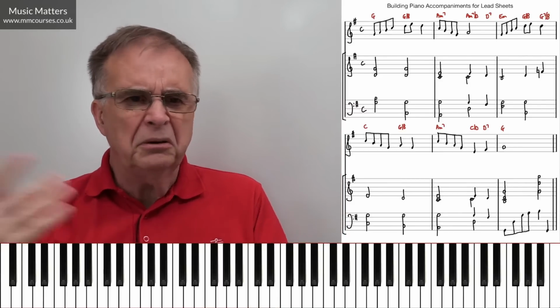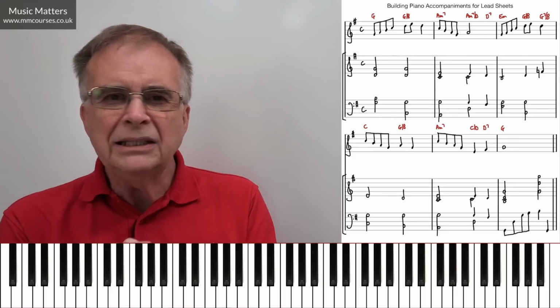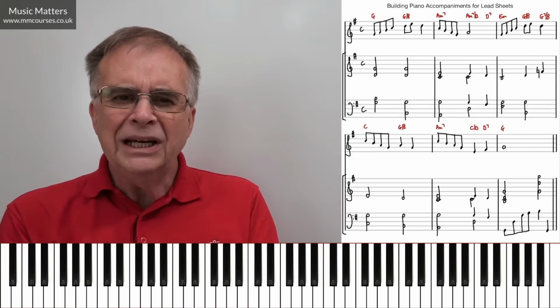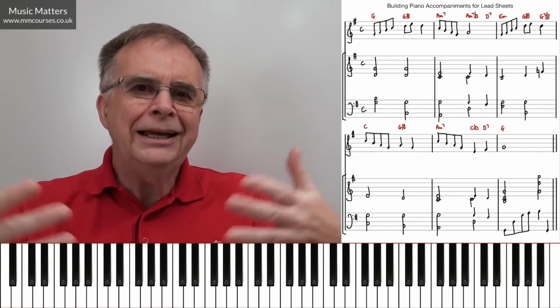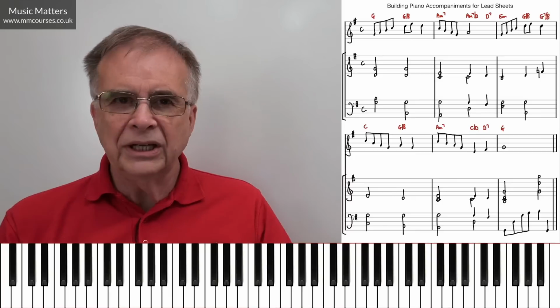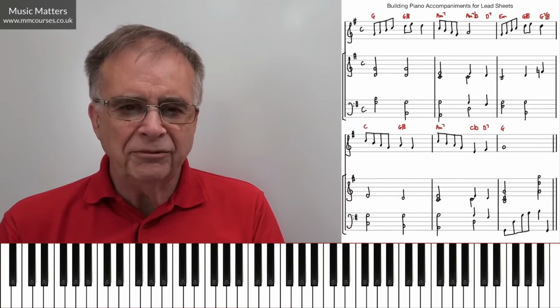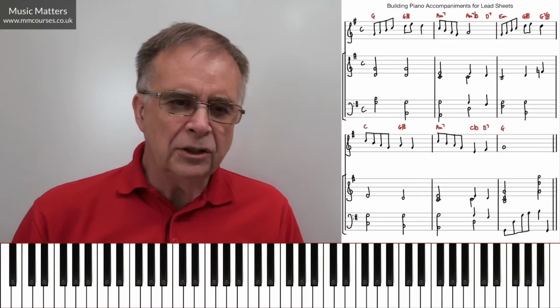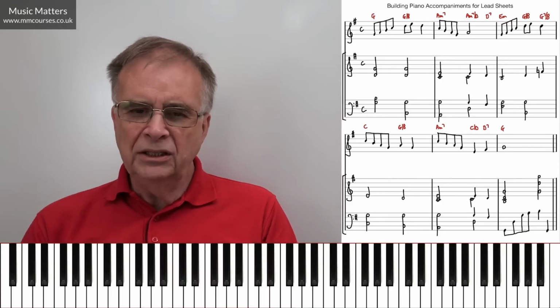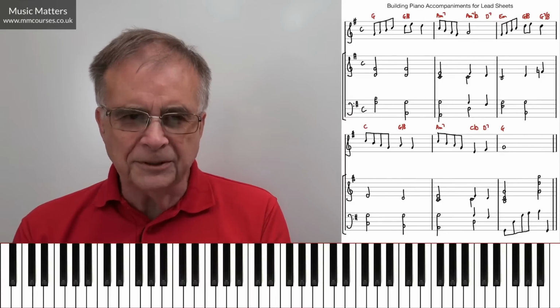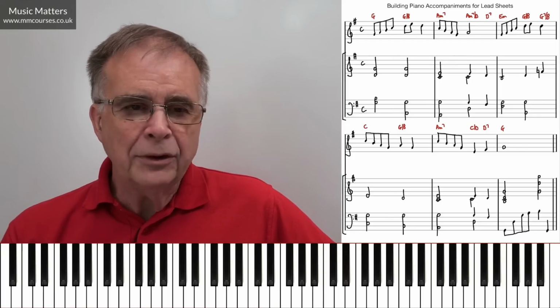So first of all, what do these chord symbols mean? How do we find the chords? But really, how do you actually play them on the piano or the keyboard? And that's what we're going to be focusing on. So let's have a look at the piece of music on the screen that I've just put together for this purpose. First of all, this is how the melody goes.